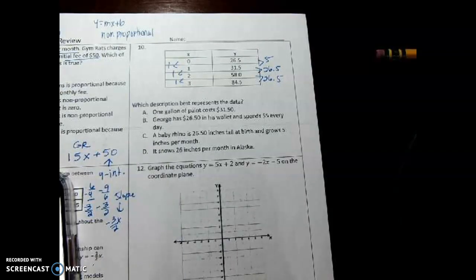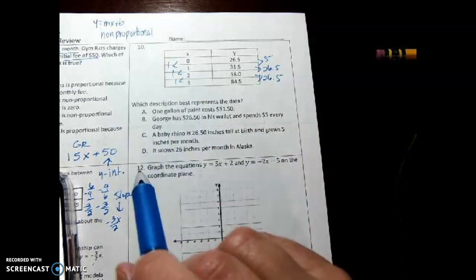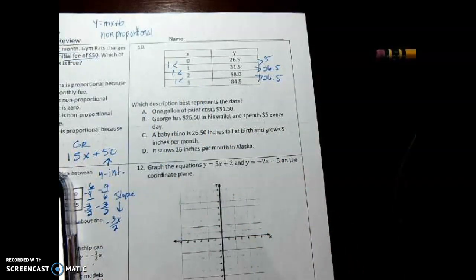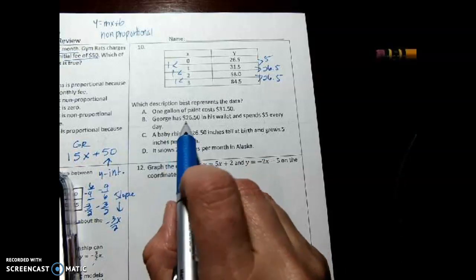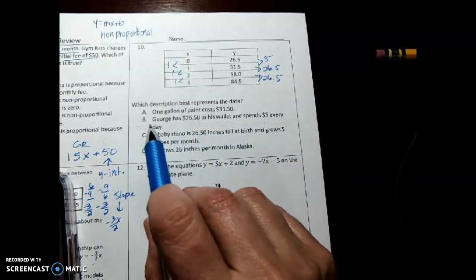Which description best represents the data? 1 gallon of paint costs $31.50. No. George has $26.50 in his wallet and spends $5 every day.